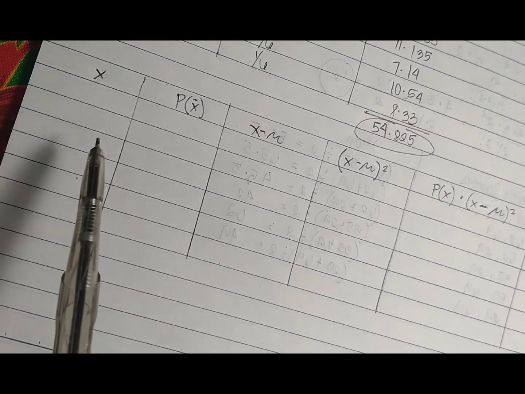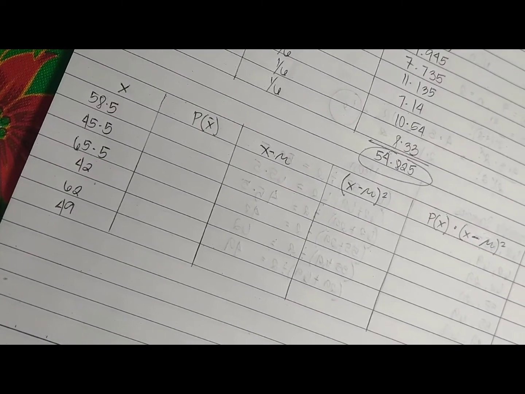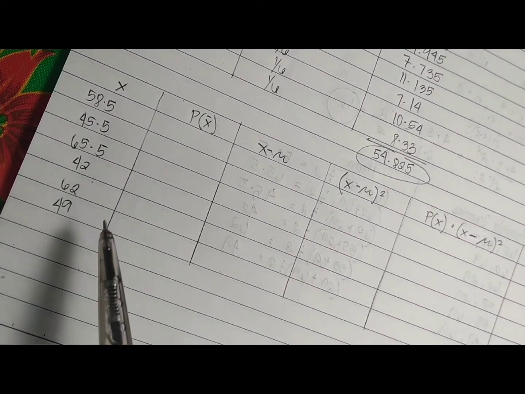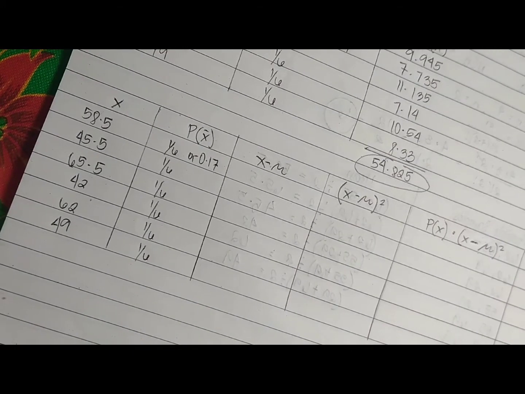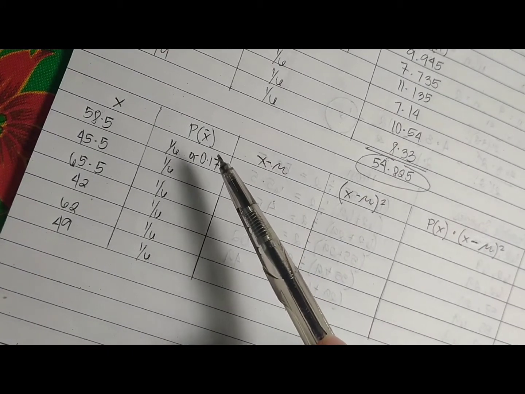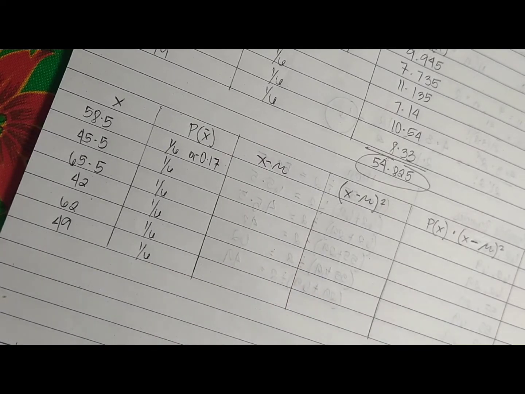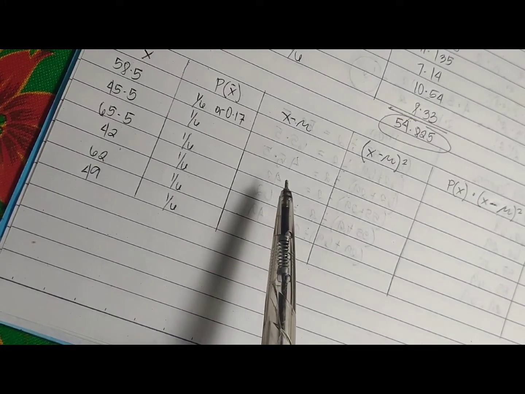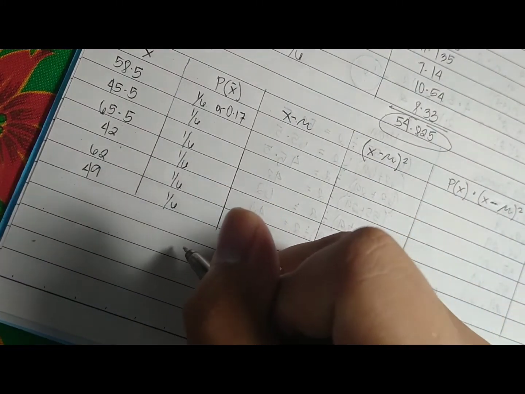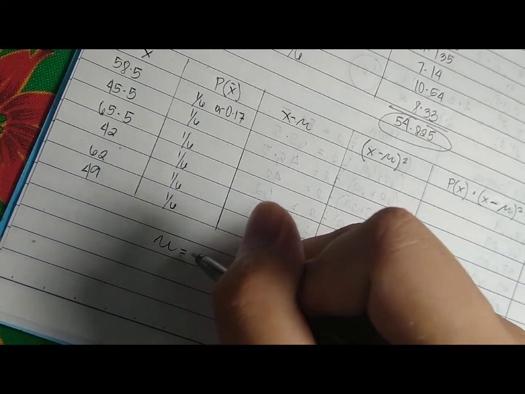Last is to compute the variance of the sampling distribution of the sample means. We have this table for our answers. The X means sample mean, which you can also copy from the previous table. This is the probability, which is equal to 1/6 or 0.17. To get the answer for this, simply subtract the population mean, which is equal to 54.